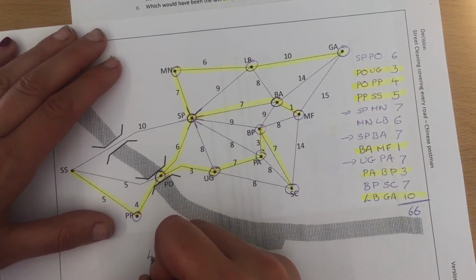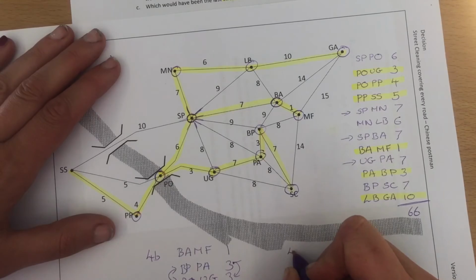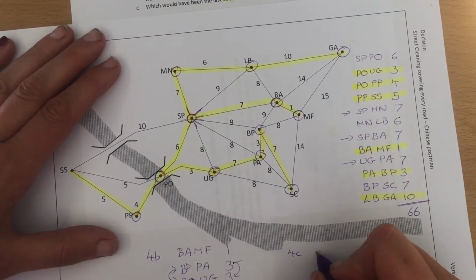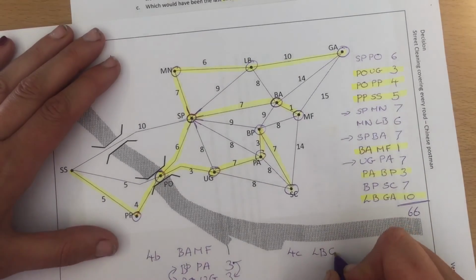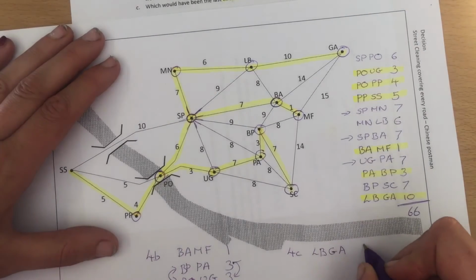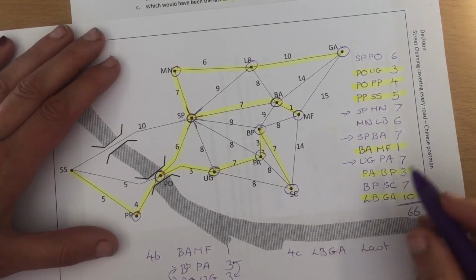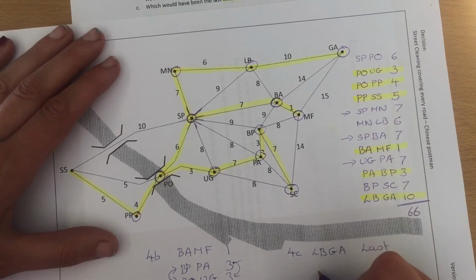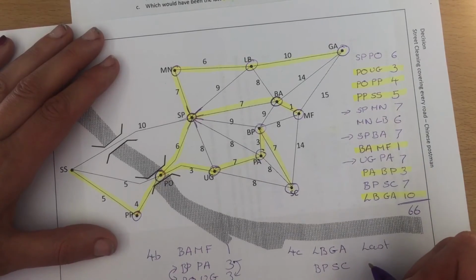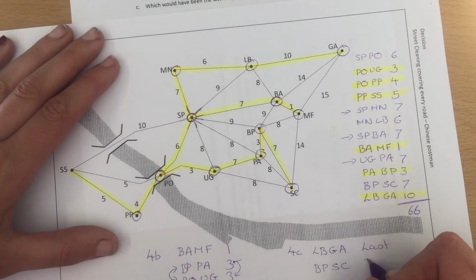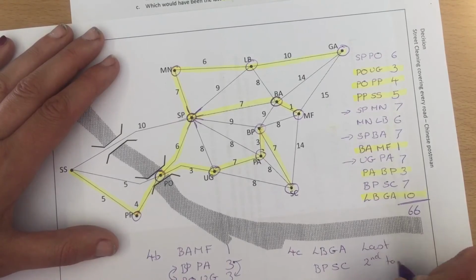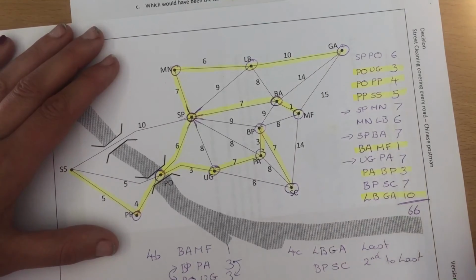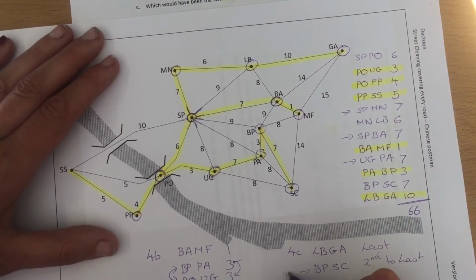So that was for 4B, and then 4C would be LB GA would be last, and then any of the 7s. So BP SC is going to be second to last. Don't know why you put some sort of last, but this one could be any of the 7s.